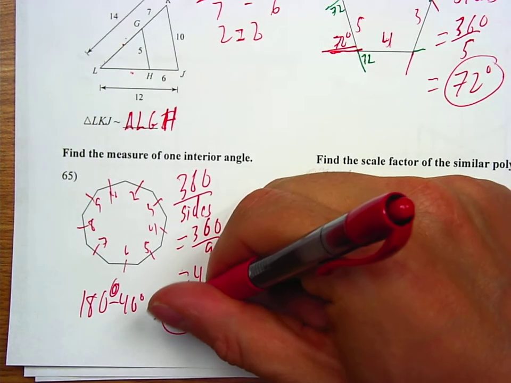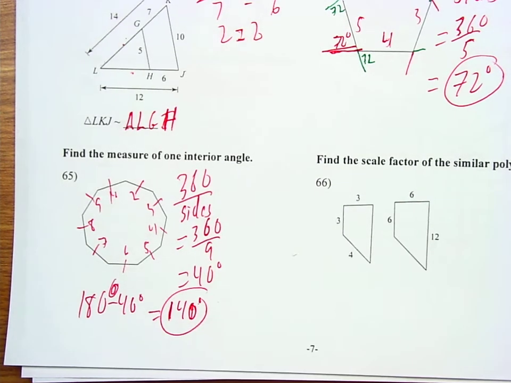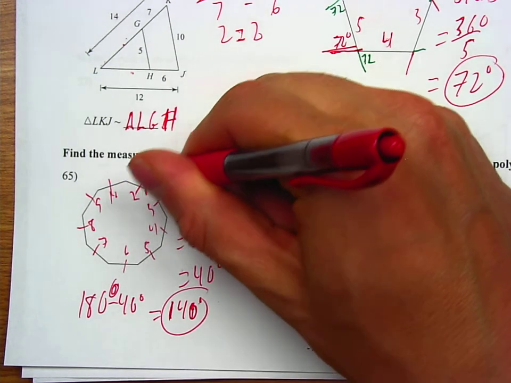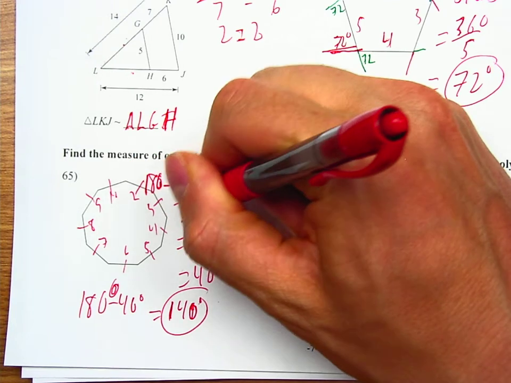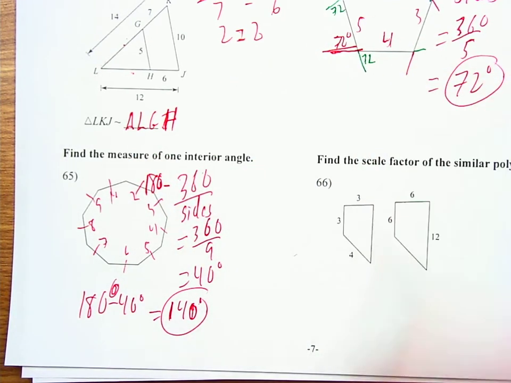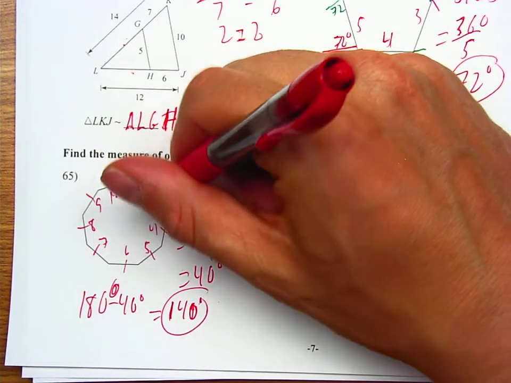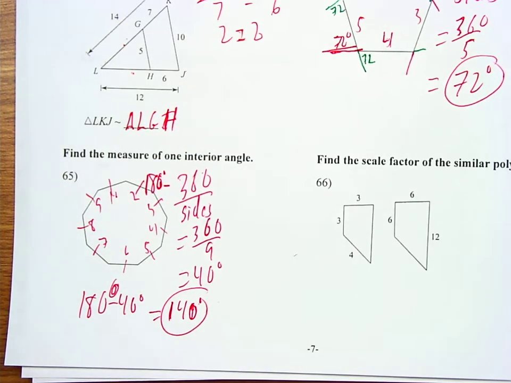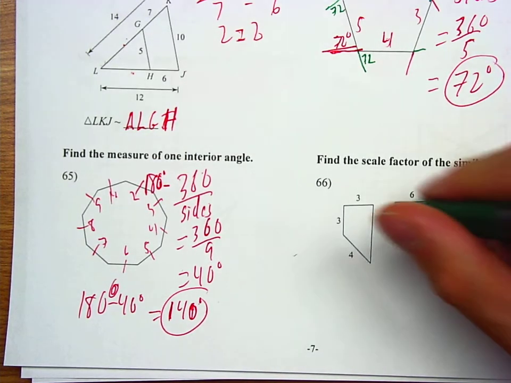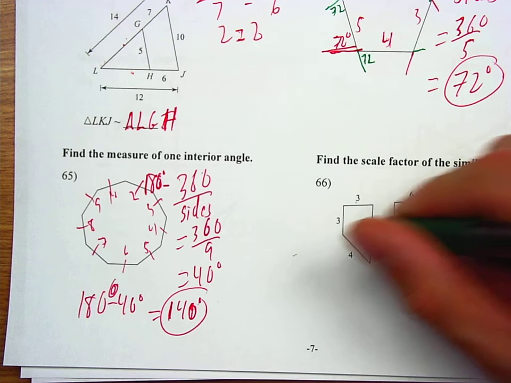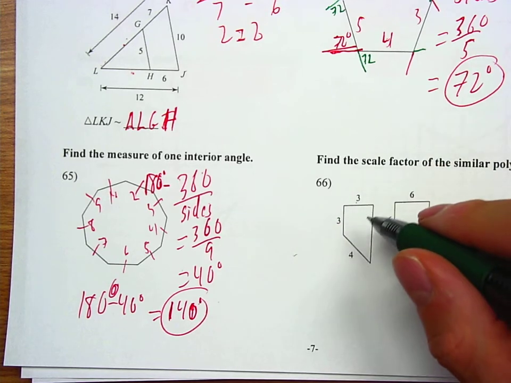You can also find the interior angle directly by doing 180 minus 360 over the sides if you want to do a whole equation. So the whole equation would in fact be 180 minus 360 over the sides. Do 360 divided by sides first, though, before you subtract from 180. All right, scale factor. So 3, 6, 6, and 3. So in other words, this is doubling.